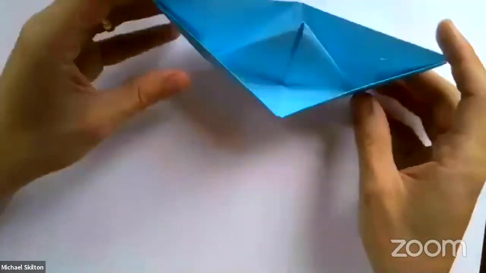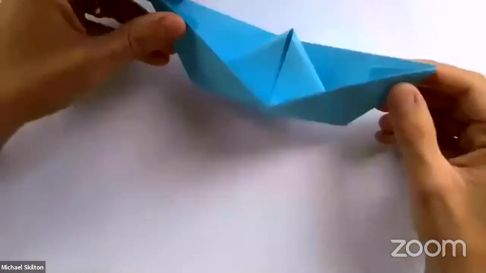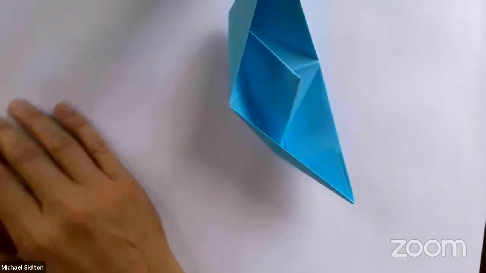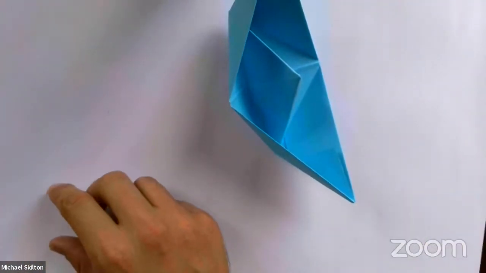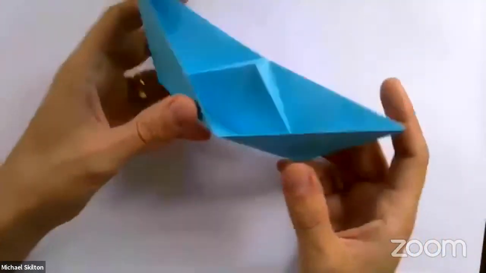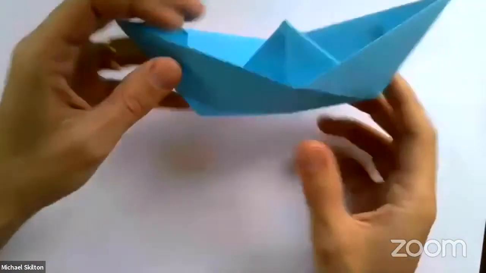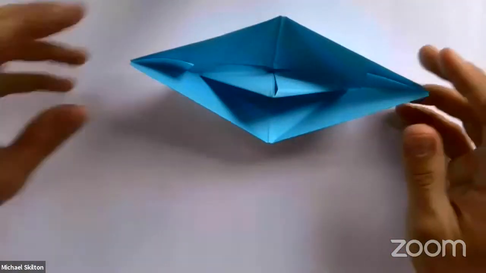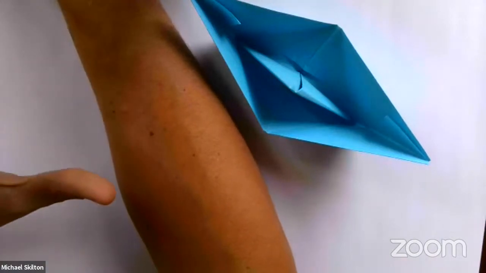But good job, guys. Hopefully you were able to keep up with that. If you were not able to keep up and you're totally lost, don't worry about it. We're going to go on to do other forms of origami. This is just the first out of about 5 different types that I'd like to do today. And yeah, good start.